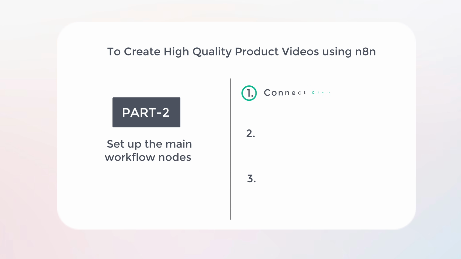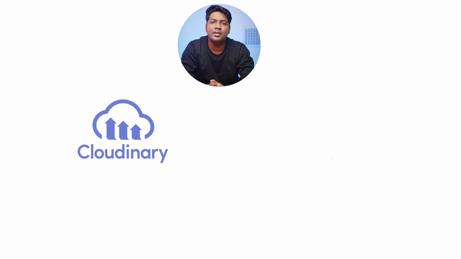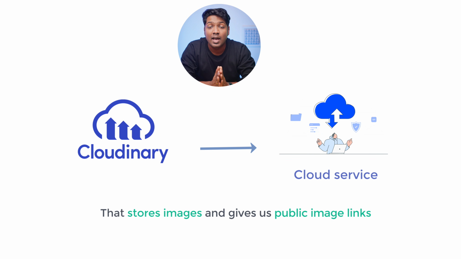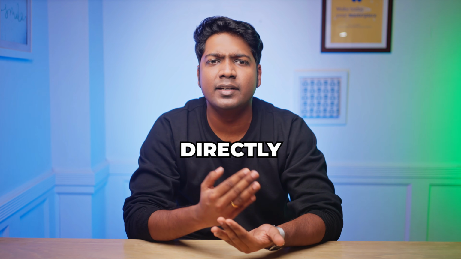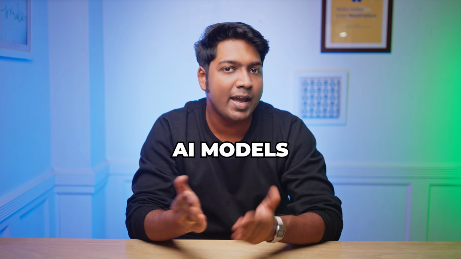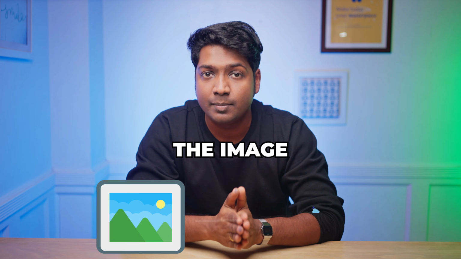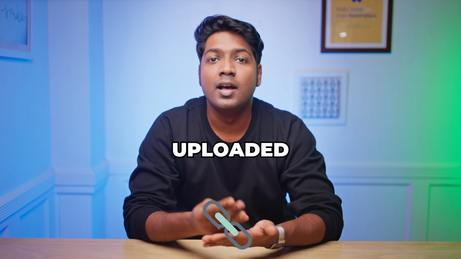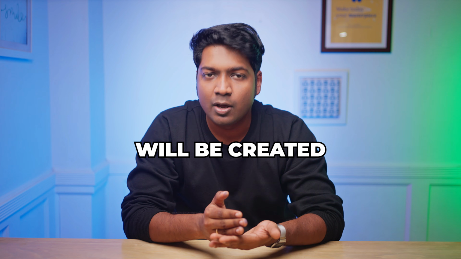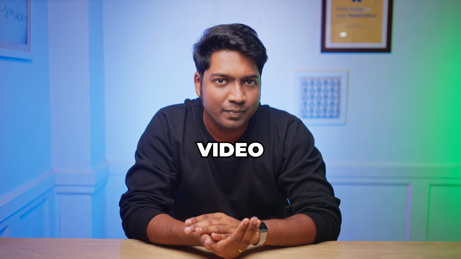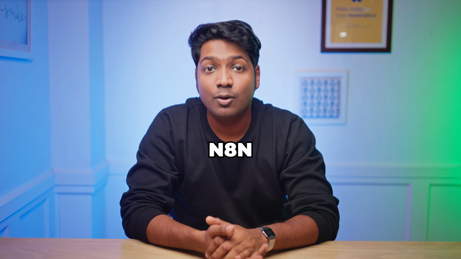The first step is to connect Cloudinary to N8N. Cloudinary is a cloud service that stores images and gives us public image links. We need these links because N8N can't directly send local images to AI models. So we have to upload the image to Cloudinary, and once uploaded, a direct link of the image will be created, which will be used to generate the output video. So to connect Cloudinary to N8N, open this node.